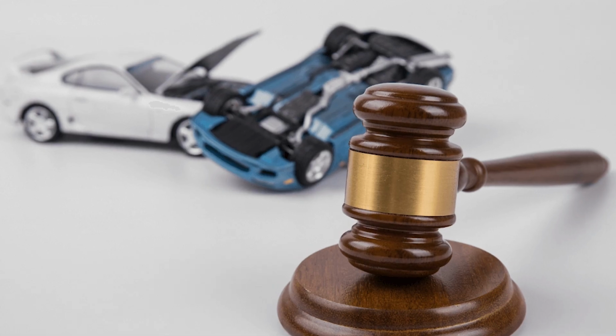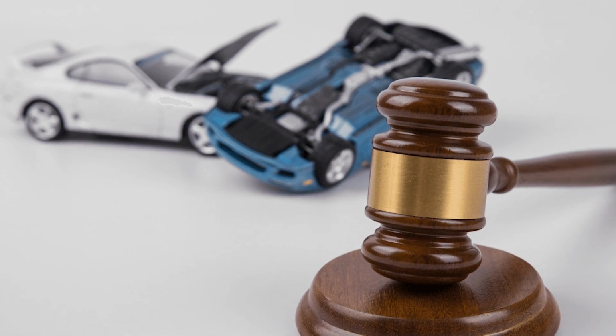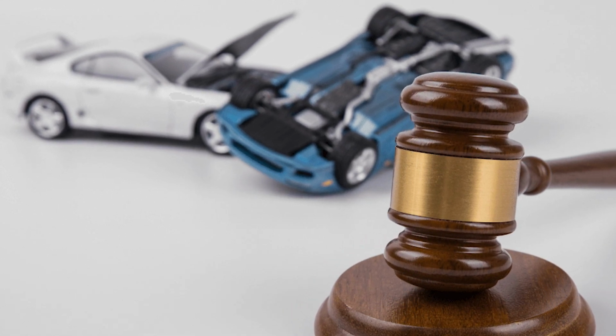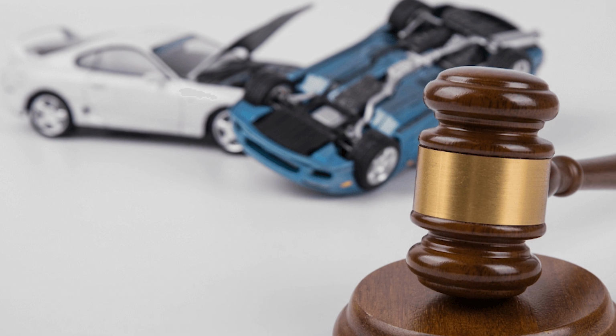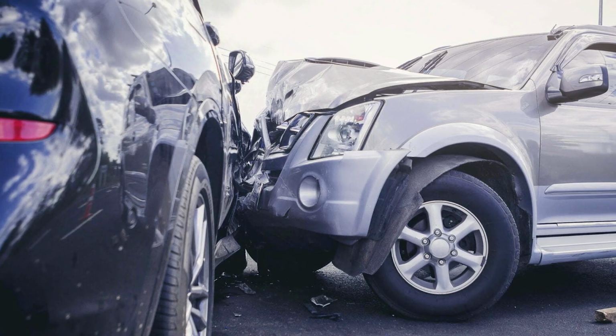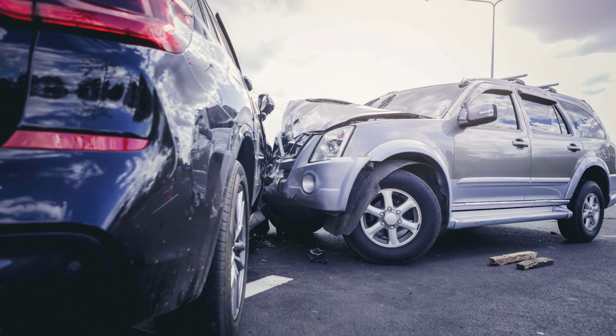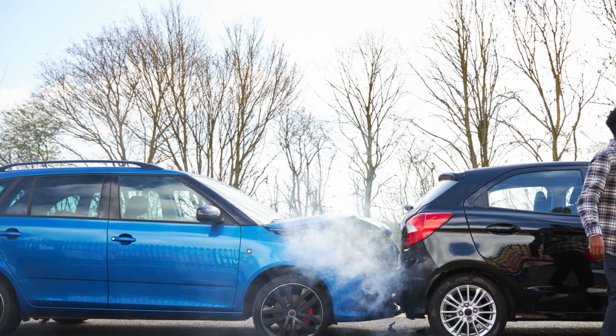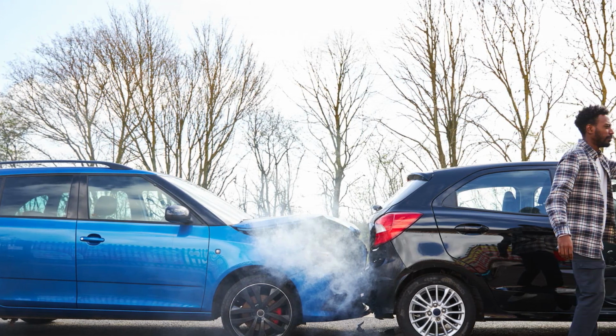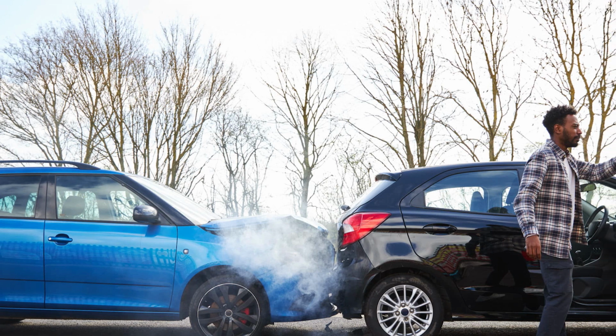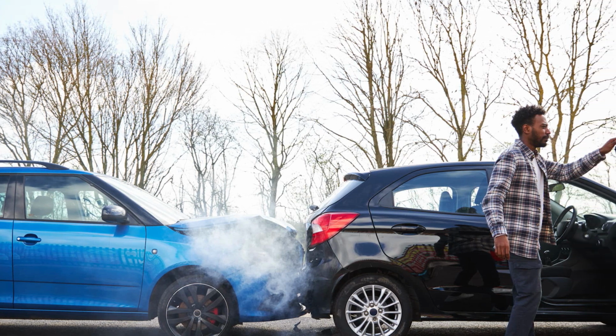Under the comparative fault system in Tennessee, both parties involved in an accident can be assigned a percentage of fault based on their respective contributions to the collision. The state follows a modified comparative negligence model, which permits individuals to pursue damage claims even if they bear partial responsibility, as long as their share of fault does not exceed 49%.